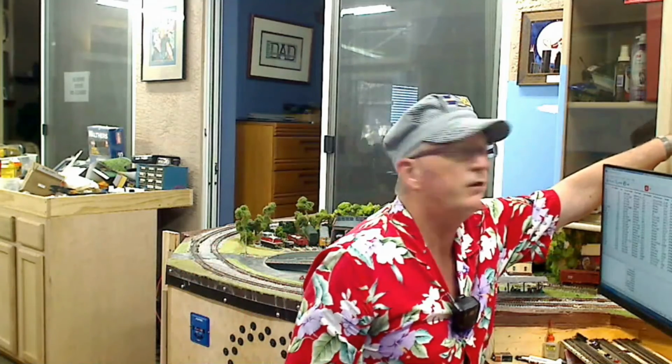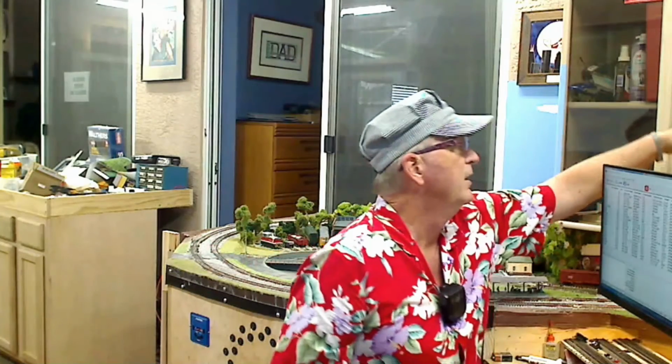I've run trains with it, but I haven't done anything else. Mostly, I use a cell phone, an old cell phone. This is an Android, so it uses Engine Driver. My iPhone uses WiThrottle, and that's what I use to run trains. Anything else, I come to JMRI.